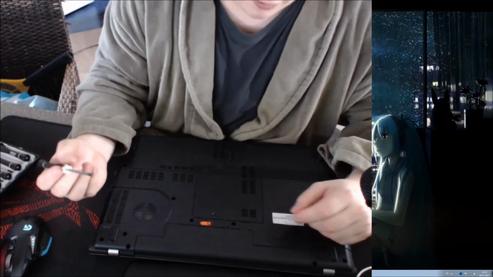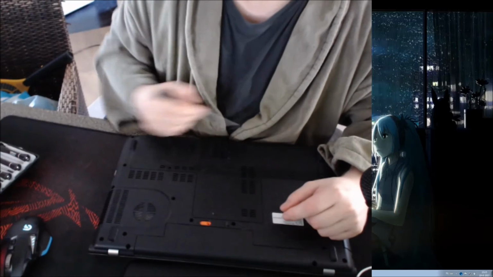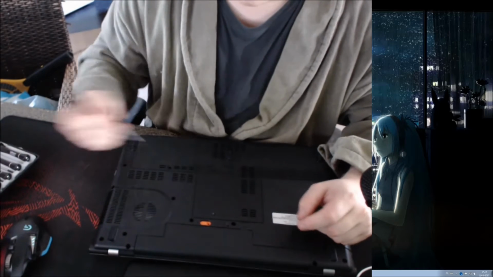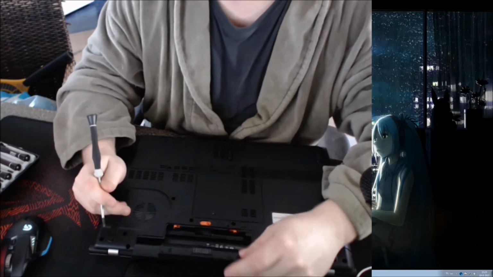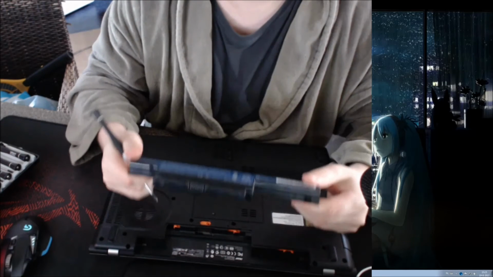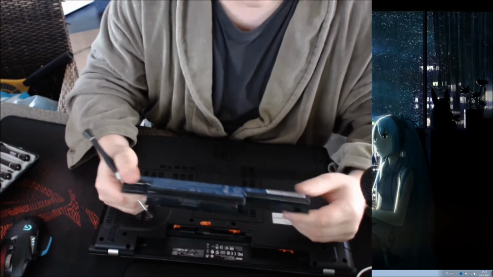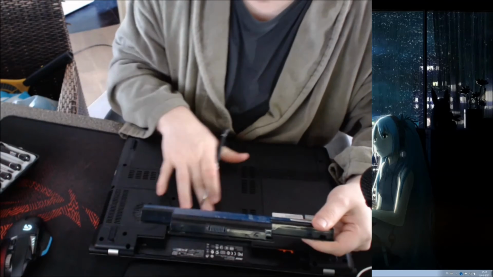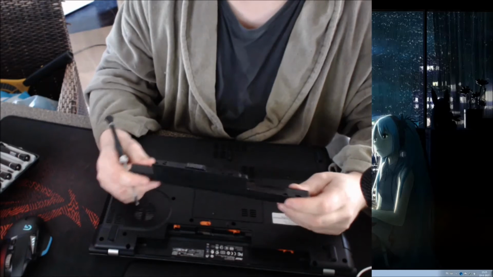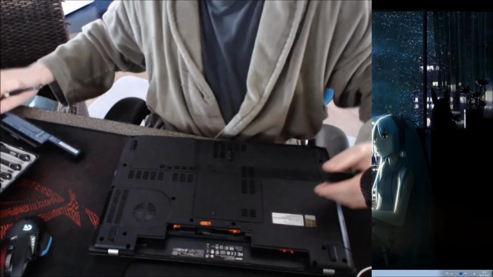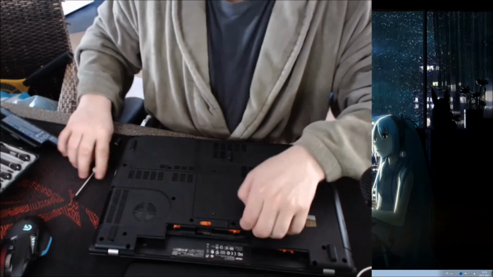On another mental note, I unscrewed all the screws, but do not lift it unless the battery is absolutely out, so the power is completely off. You should do this first, but as long as you only unscrew it and then remove the battery, you should be fine. So let's take that aside and let's open this up.